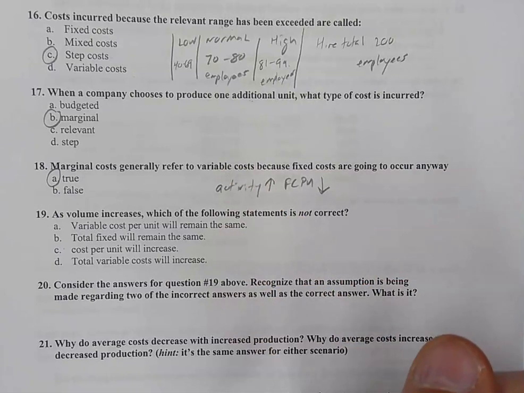All right, so marginal costs are not the same thing as variable cost, but a marginal cost is a variable cost. Okay, but not all variable costs are marginal. So that's why we can't use those as synonyms.